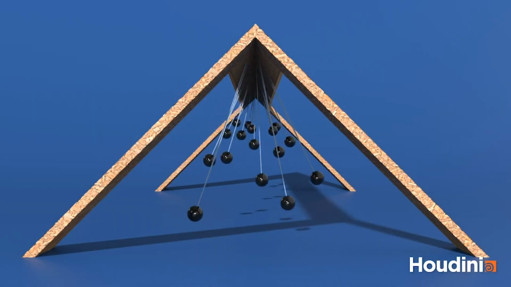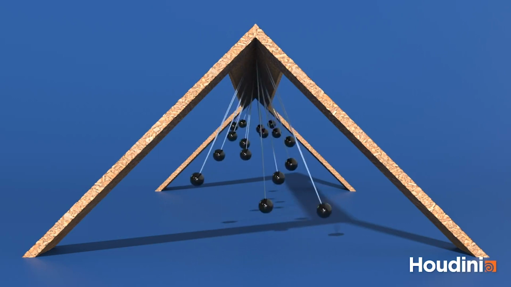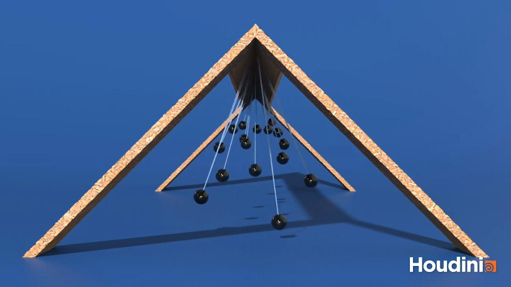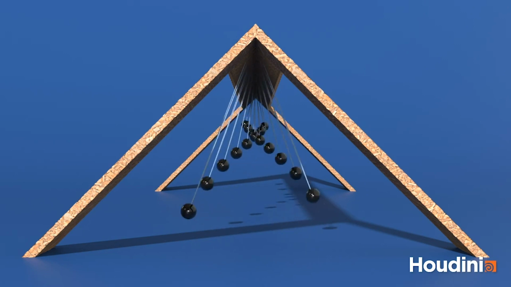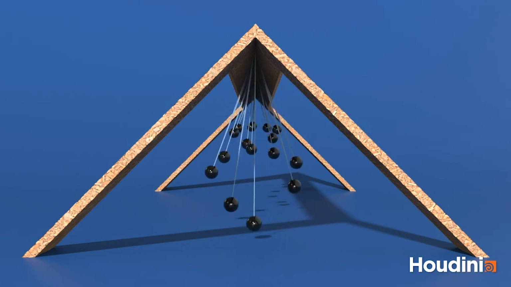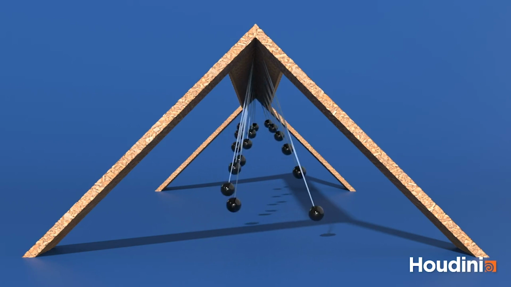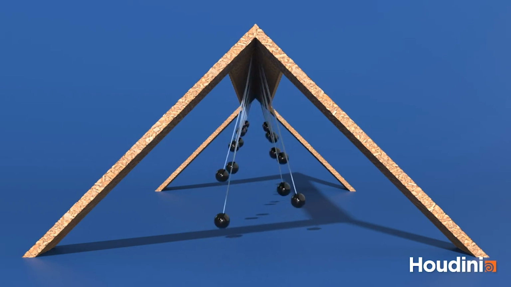Today we're gonna learn how to create a pendulum wave in Houdini. A pendulum wave is a science experiment where several pendulums of different length oscillate. As they have different length, their period of oscillation will not be the same and interesting patterns will appear.